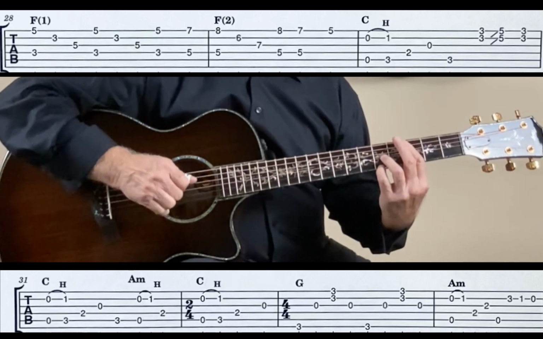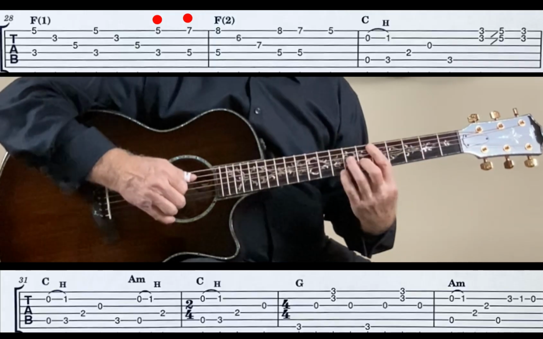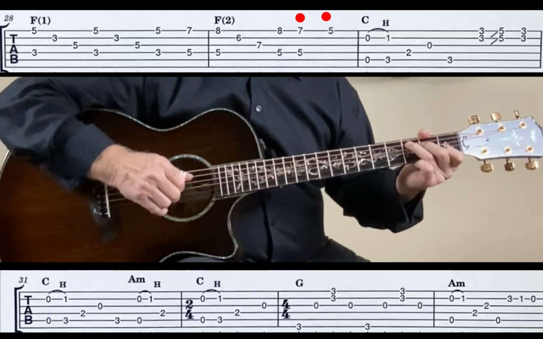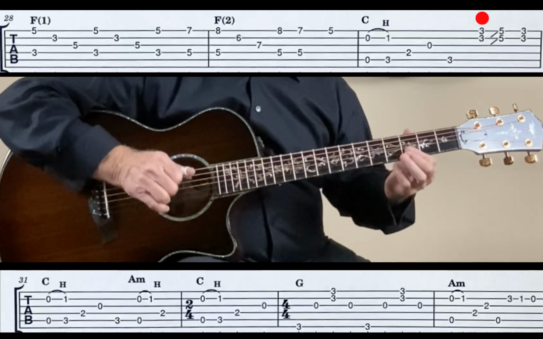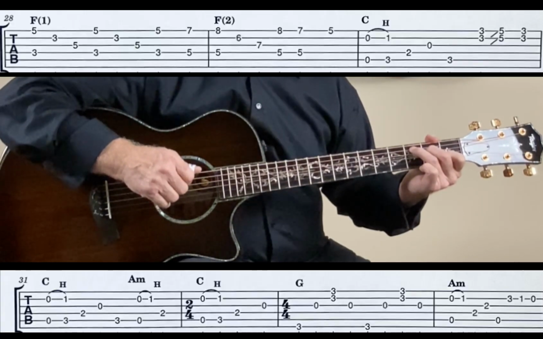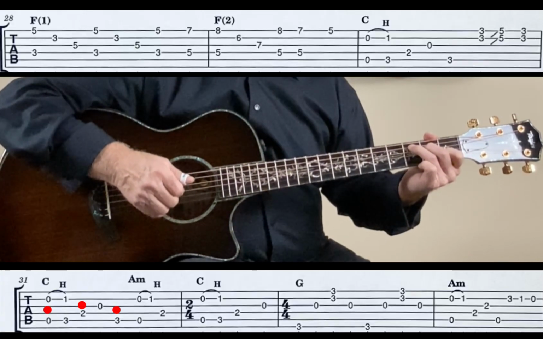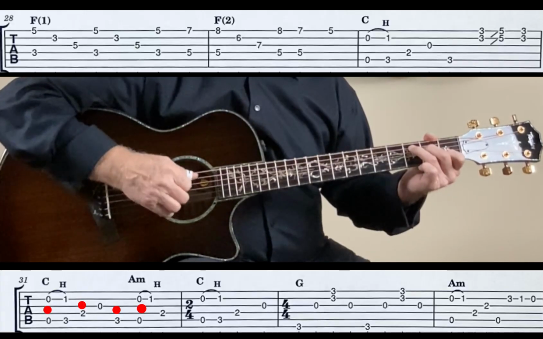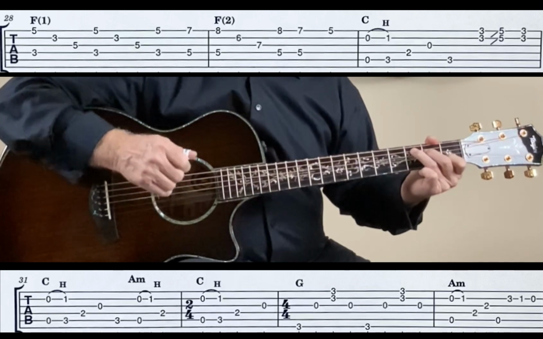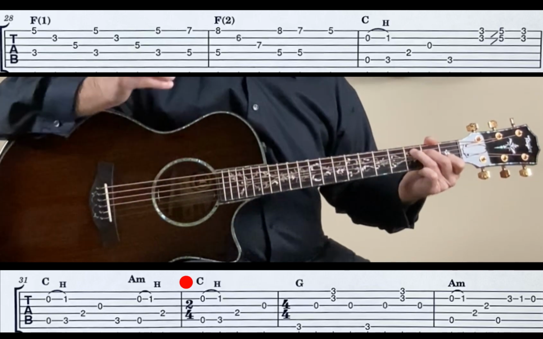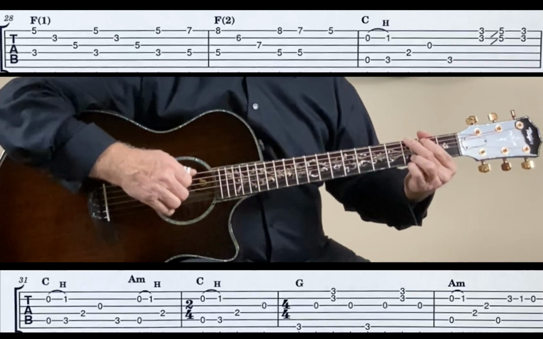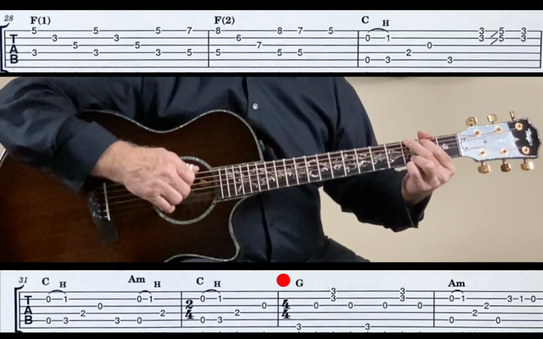Okay. And then I do the cat meow. And notice we're going to do the C 3 times and the A minor only 1 time. 1 and 2 and 3 and 1 and 2. And then measure 32, we have that 2 count again, that 2/4. 1 and 2 to go to that G to wrap us up.